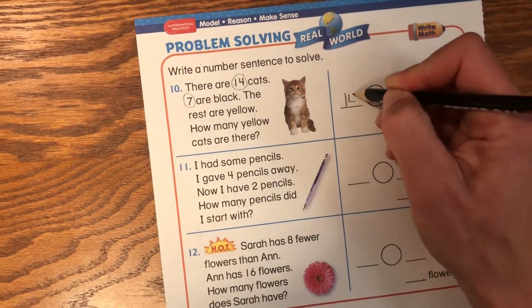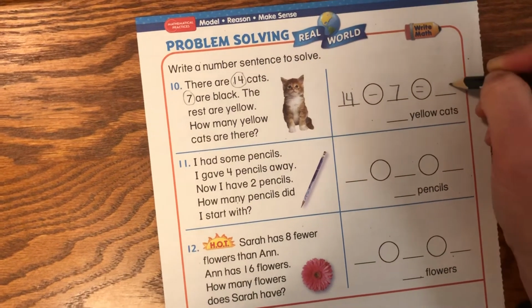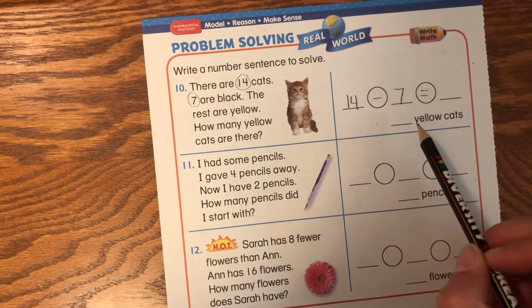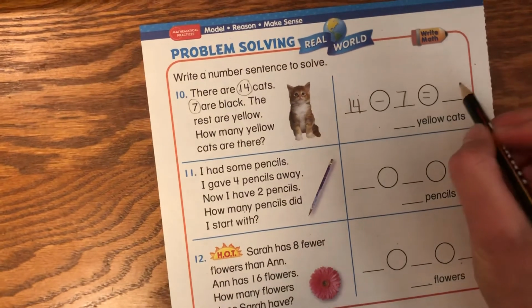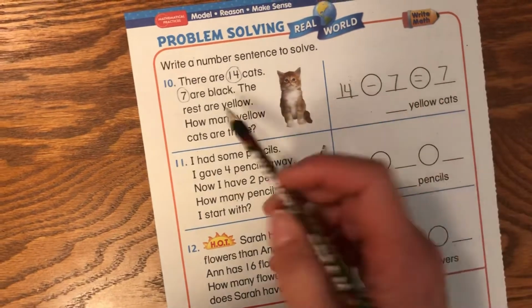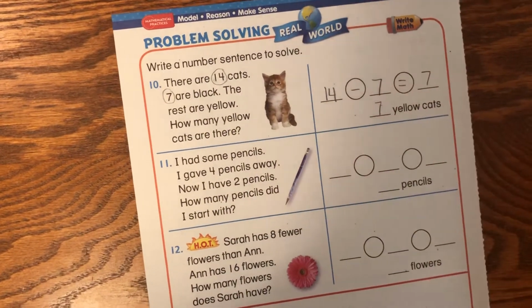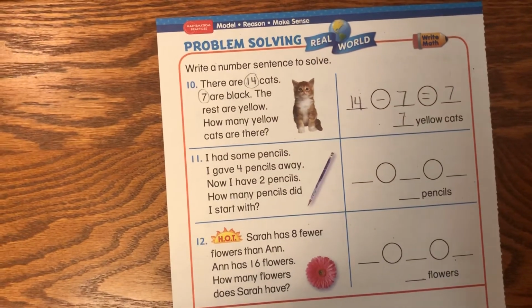14 minus 7 equals what? Let's think, what addition fact can help me solve? This looks like a doubles addition. I know 7 plus 7 equals 14. So 14 minus 7 equals 7. So how many were yellow when it said the rest? 7 were yellow. I'm so glad that we know our doubles addition.